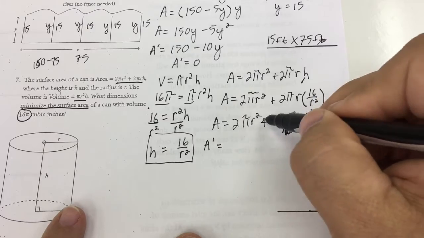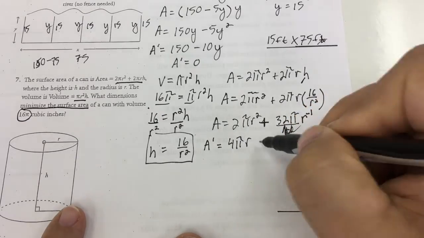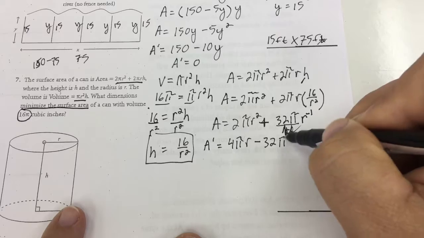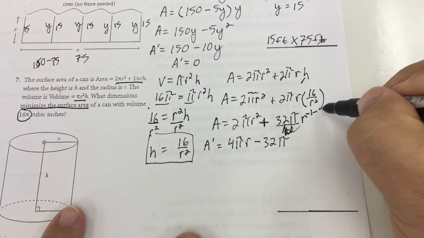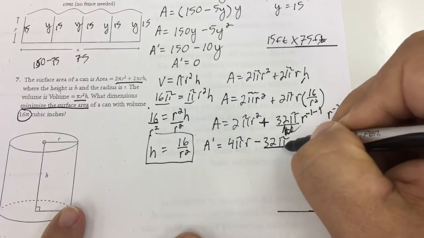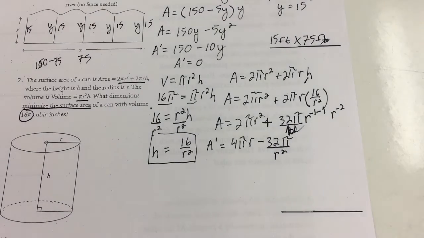Now, I need to plug that 2 in somewhere to find h. And notice it plugs in nicely to this. So what's 16 divided by 2 squared? That means h is going to equal 4. 16 divided by 4 is 4. So the dimensions are going to be r equals 2 inches and h equals 4 inches.